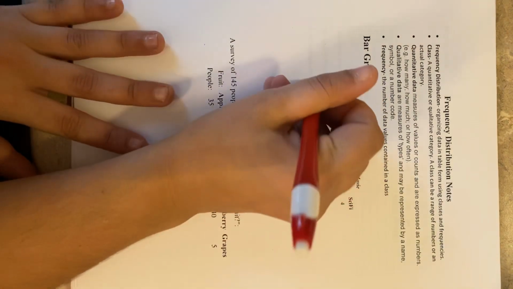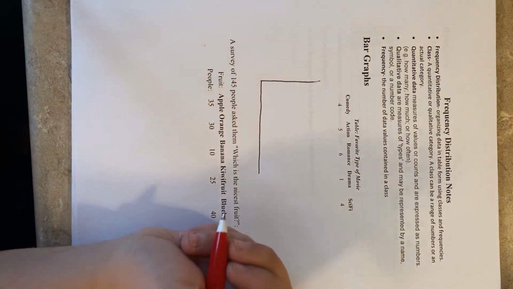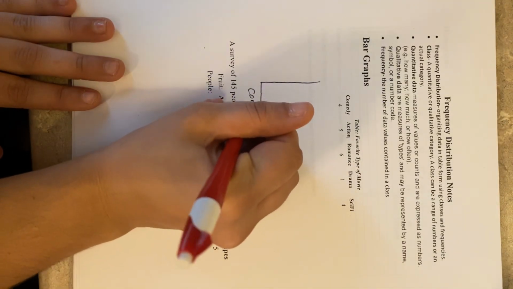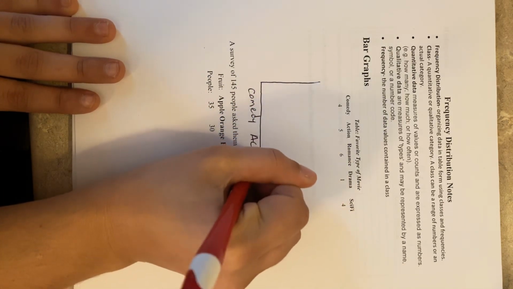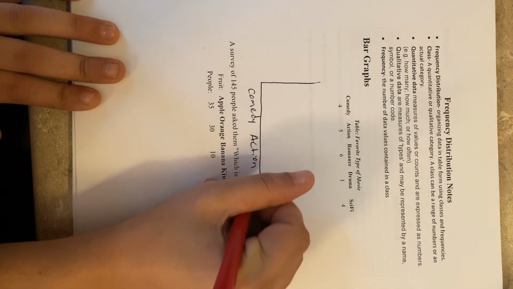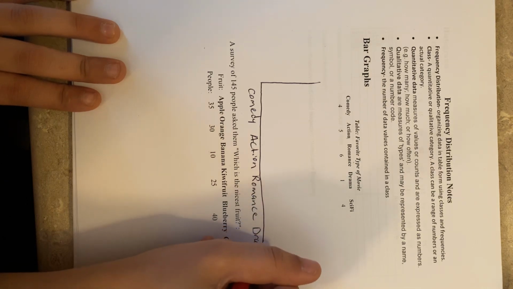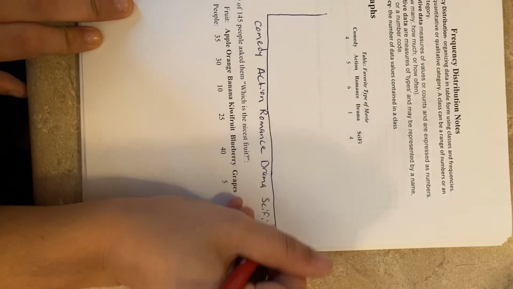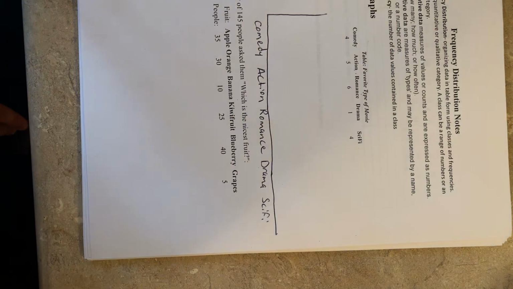Whenever you create a bar graph, you have to have your two axes. Your x-axis is always what we're talking about, the topic. So we're going to talk about the comedies, the action, the romance, drama, and then sci-fi. That's always the topic on your x-axis. Your y-axis is the actual value of how often that's happening, your frequency.